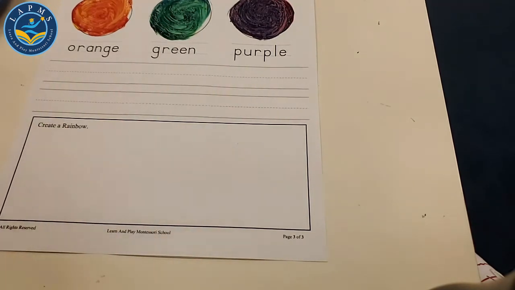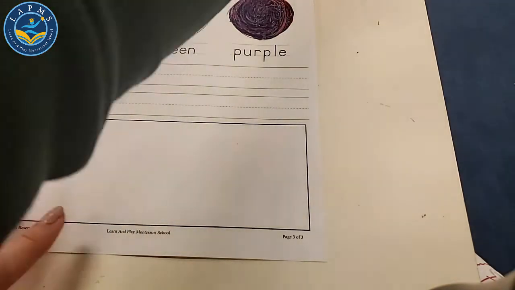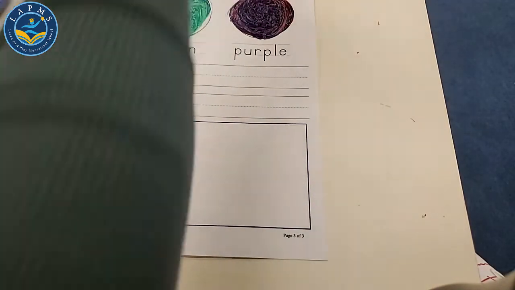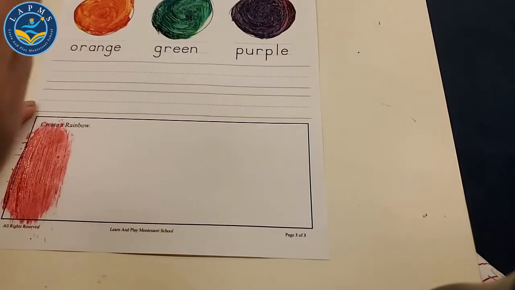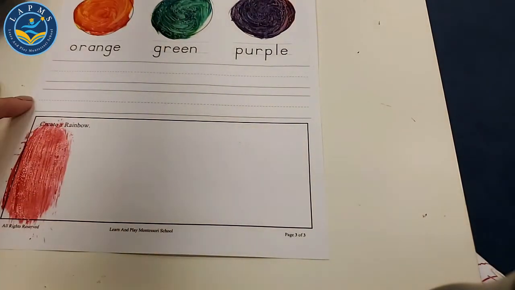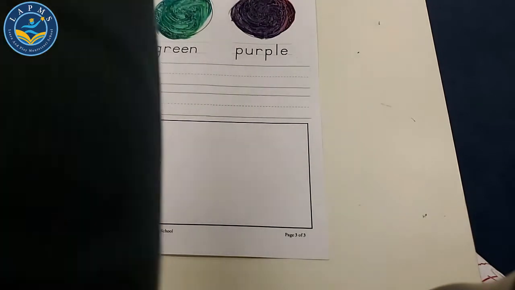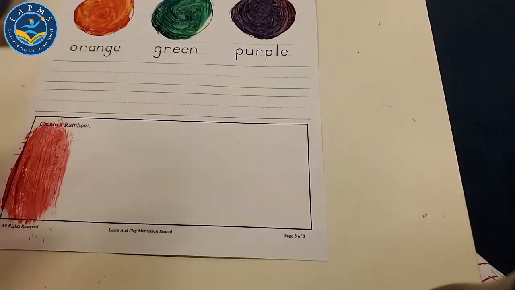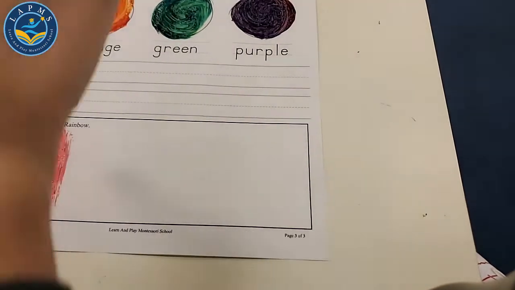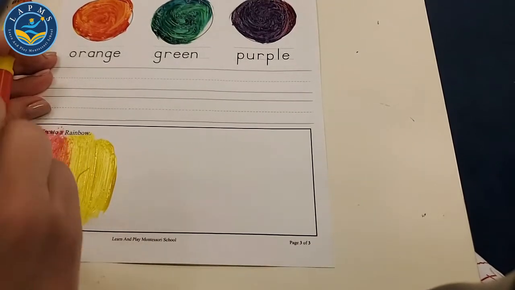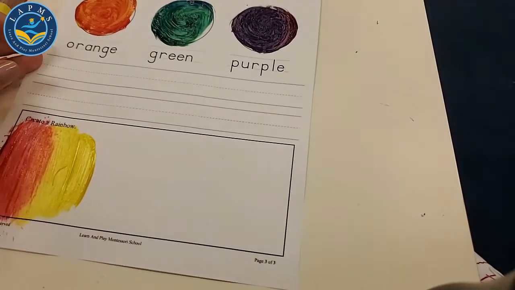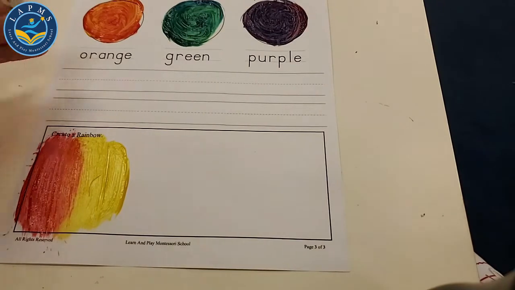Yeah, let's start with red. Okay, we have some red. And then next we'll have some orange. How are we going to make orange? We've got to mix yellow and red. So let's put our yellow next to the red. And now we mix it together, we see orange. Can you see that?